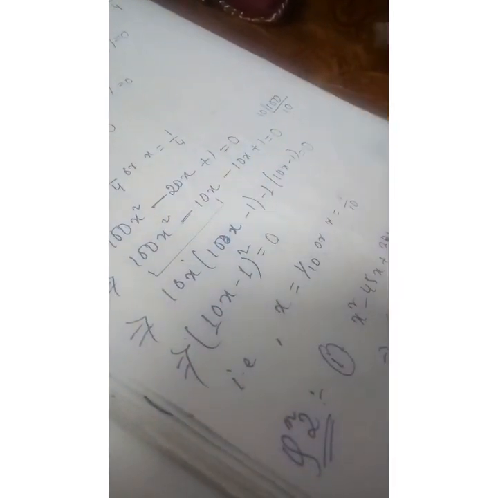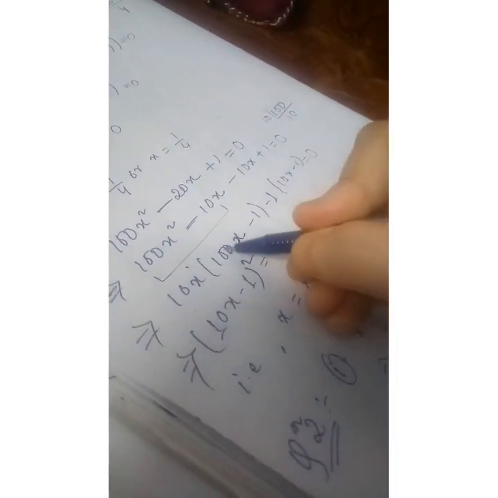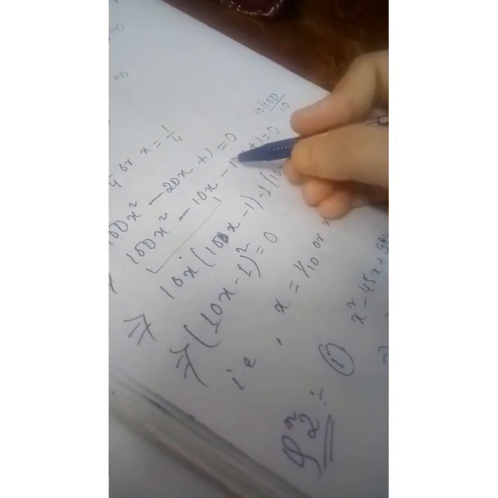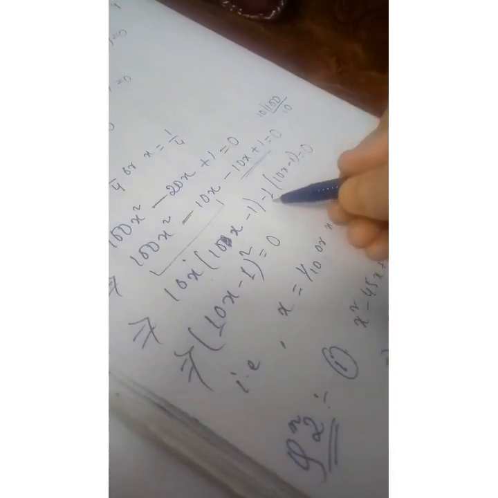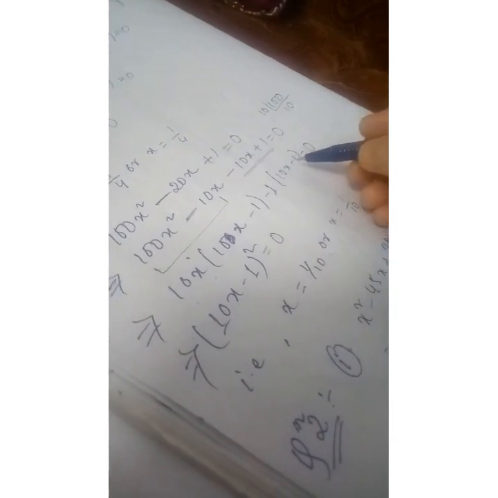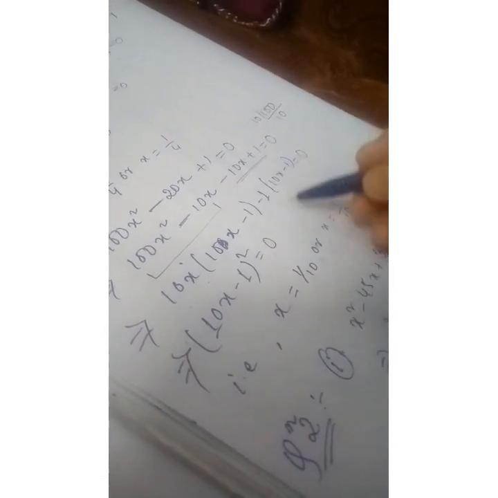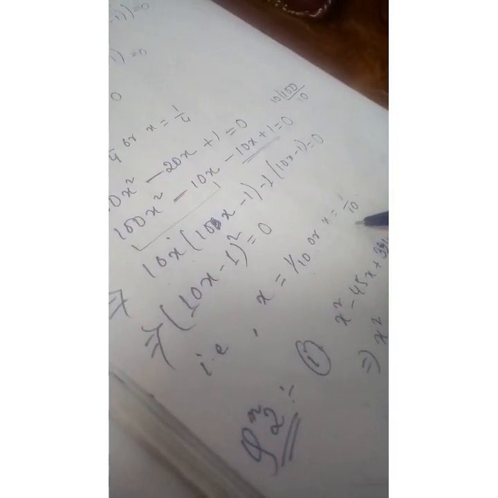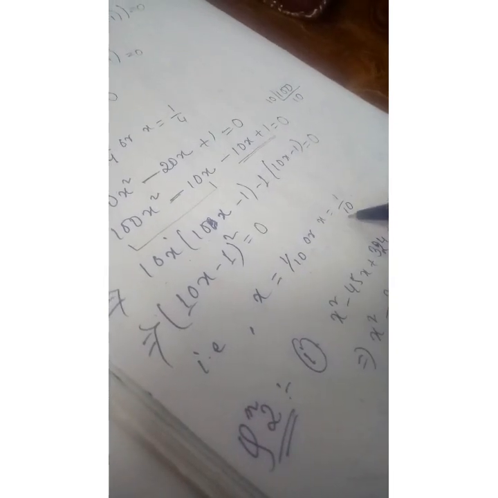Clear? After that, from these two you take out 10x as common. Inside it will be 10x minus 1, and this side if you take minus 1 as common, you will get 10x minus 1. So ultimately in this way you will get x equal to 1 by 10, x equal to 1 by 10, but you have to write the two roots.